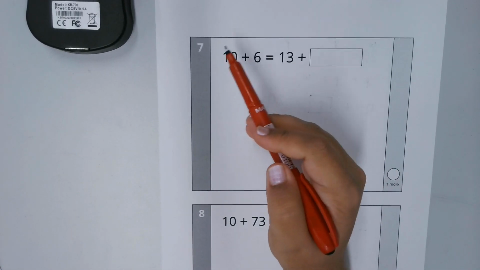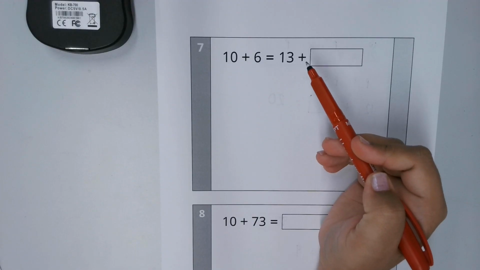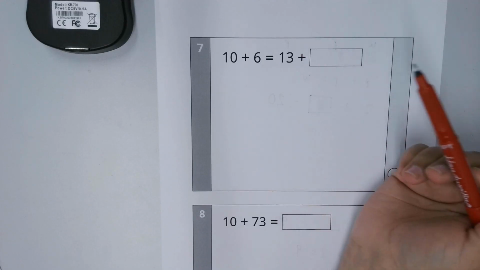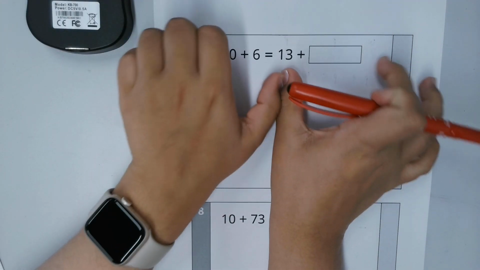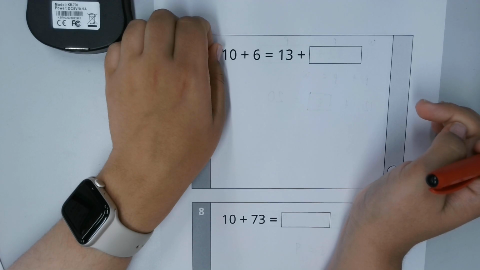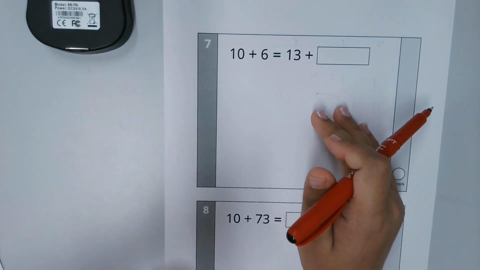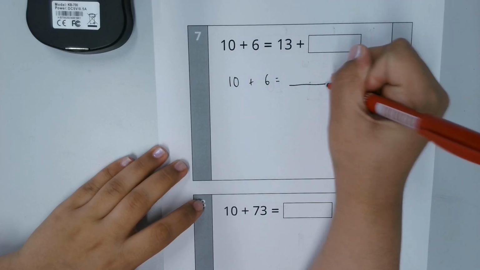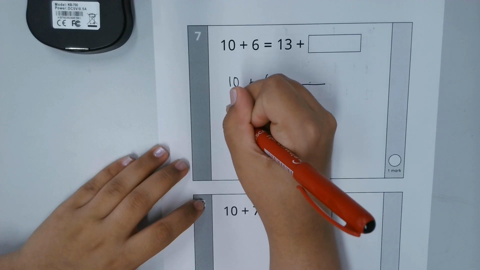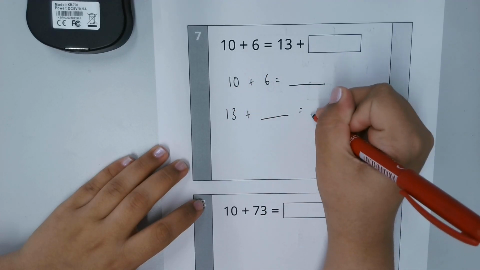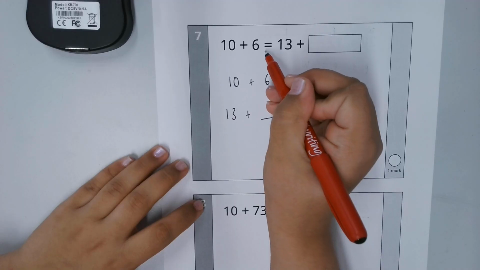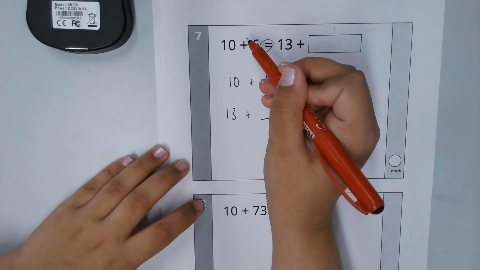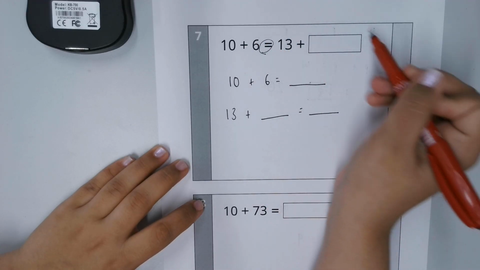Question 7. 10 add 6 equals 13 add something. Okay, this looks like quite a scary equation, but really it's just 2 equations that equal each other. We'll rewrite these to make it a lot easier to work with. I've got the equation 10 add 6 equals something. And I've also got the equation 13 add something equals something. This equal sign here is telling me that whatever the answer to 10 add 6 is going to be the answer for 13 add something.